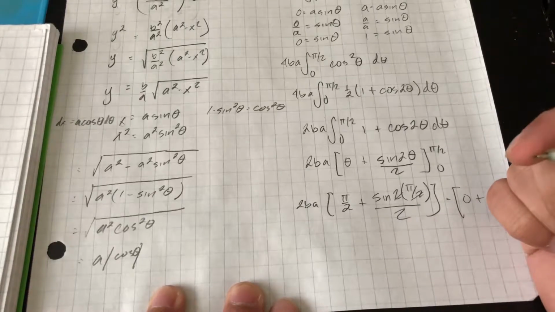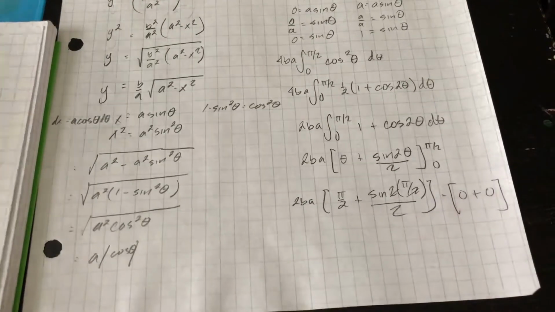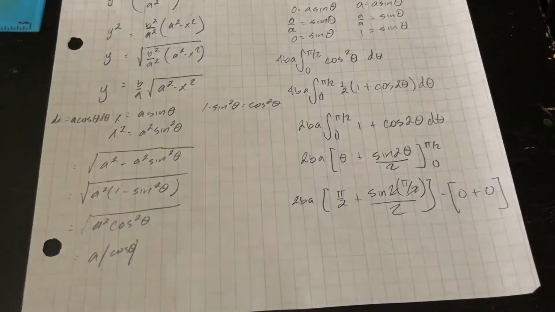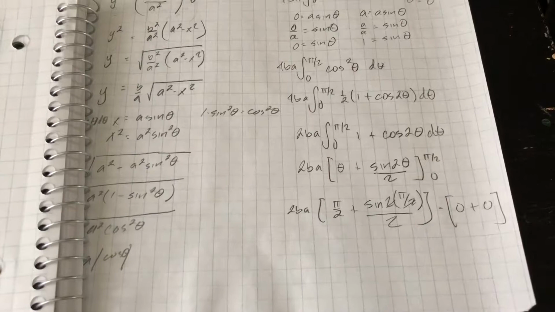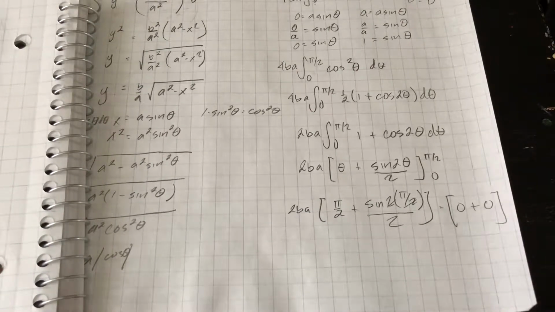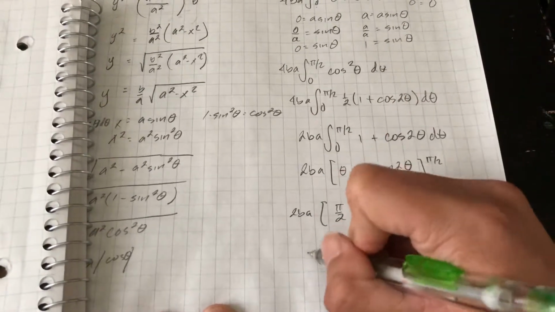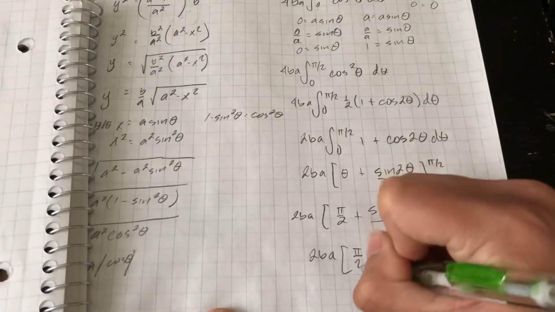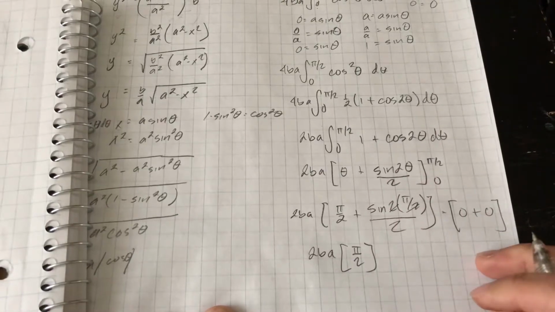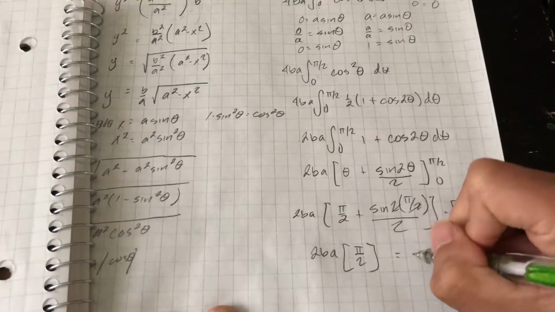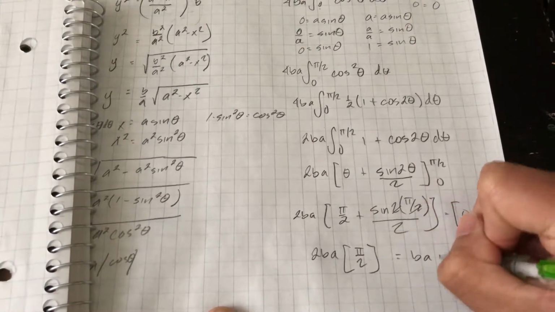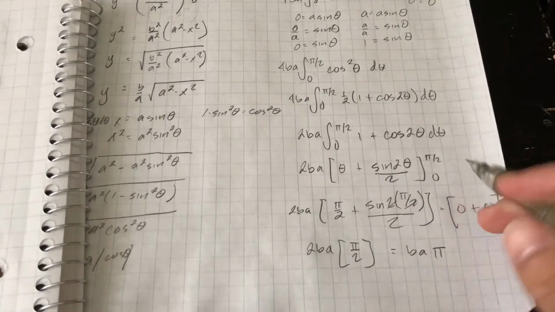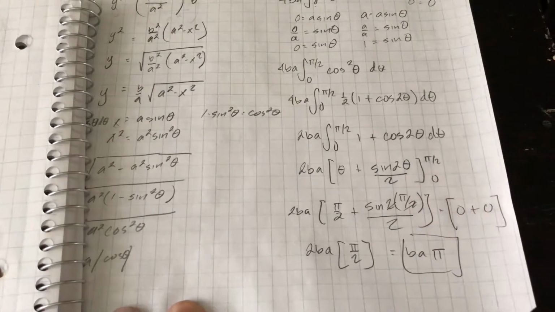So now you're going to be left with 2ba times pi over 2, which is b and a times pi. This is the area of an ellipse.